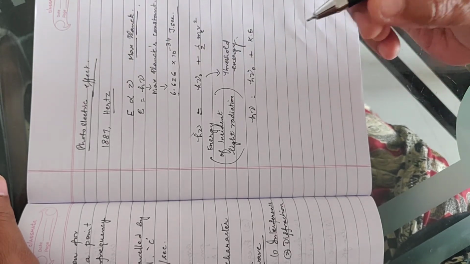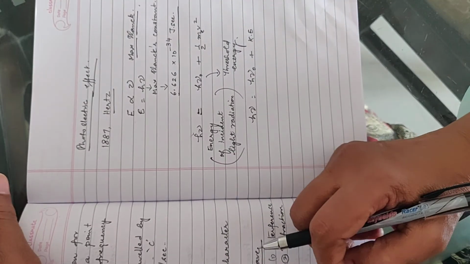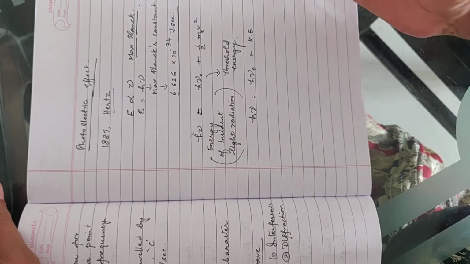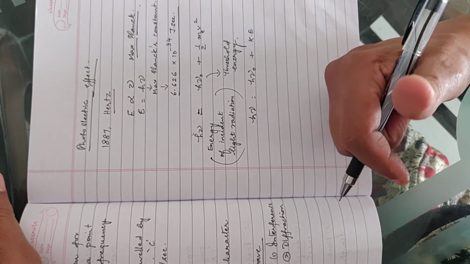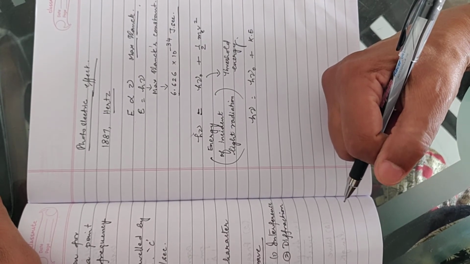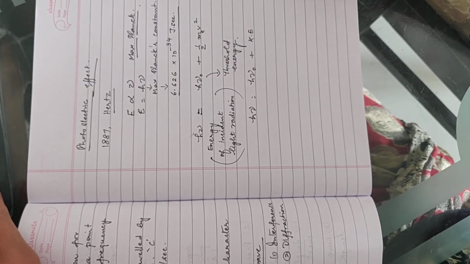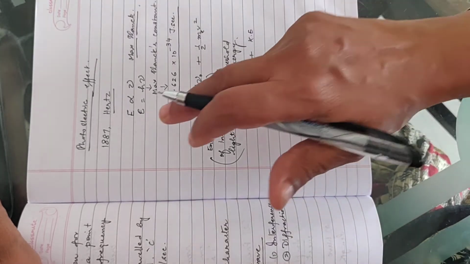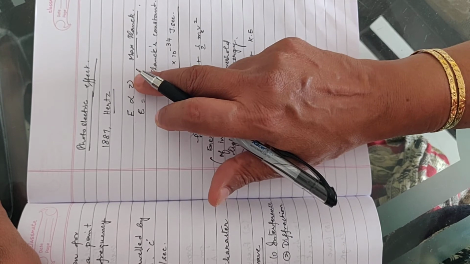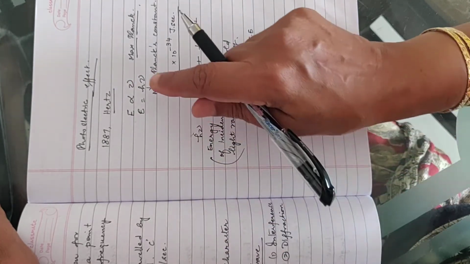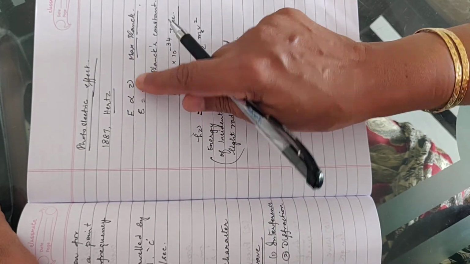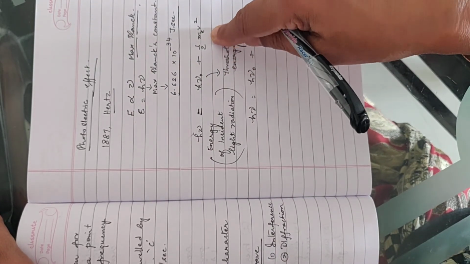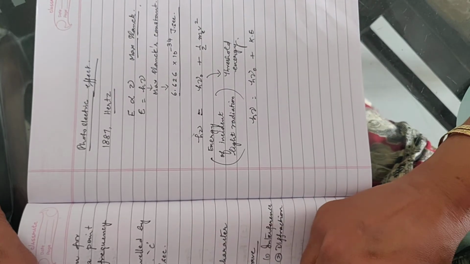So if the energy of the incident radiation is more, then more and more energy will be transferred to the electron, which will give rise to kinetic energy of that ejected electron. And energy is proportional to frequency. So if frequency of the incident radiation is more, energy of the incident radiation will be more, so kinetic energy of the ejected electron will also be more.